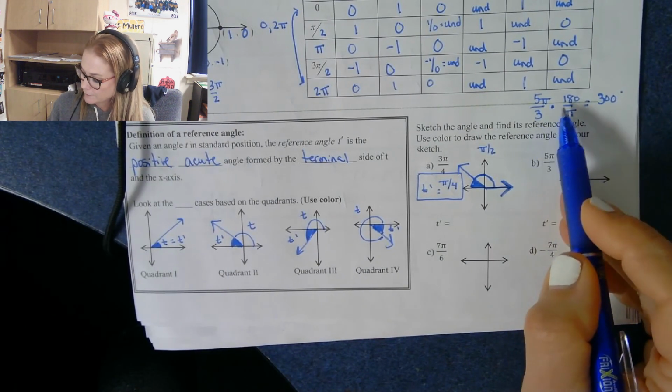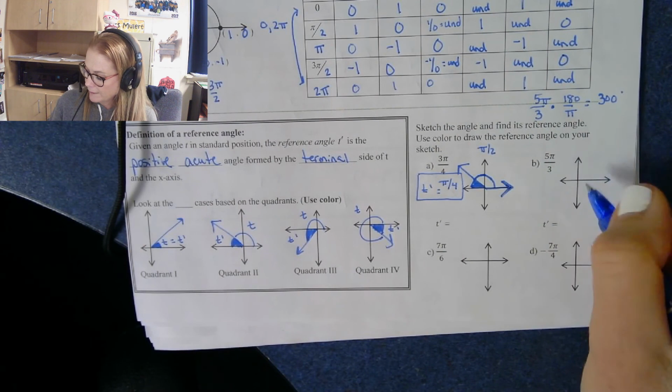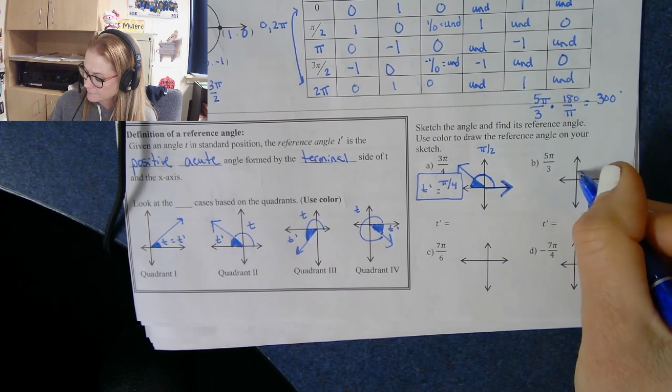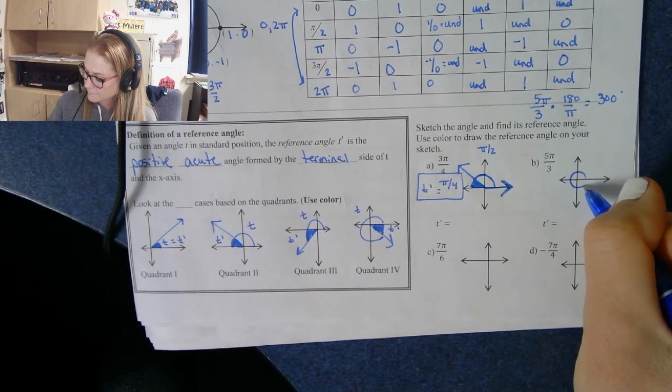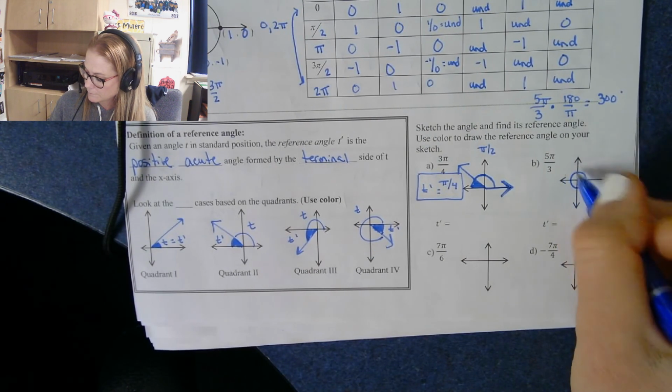Okay, so 3 goes into 180, 60 times 5 is 300. So 5 pi over 3, we're going to be going like this. Okay, so that's your angle.